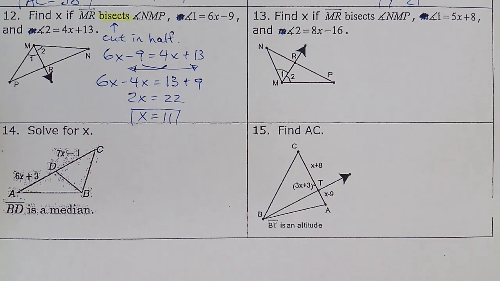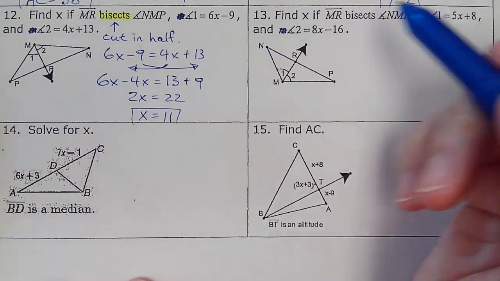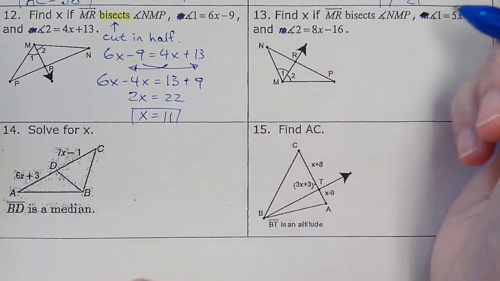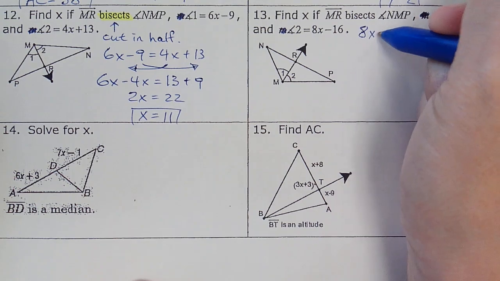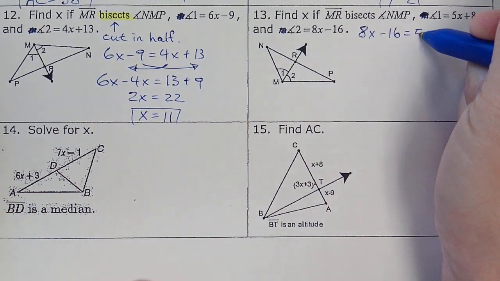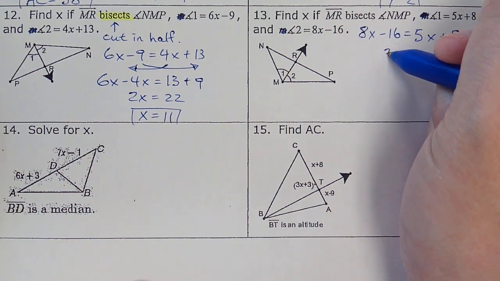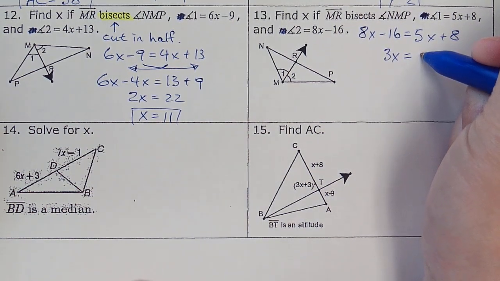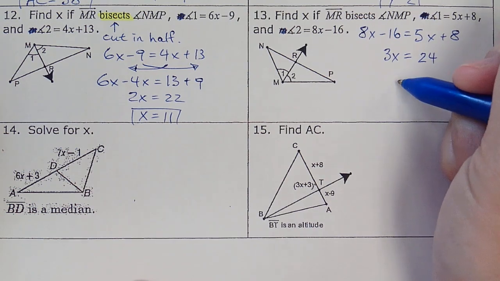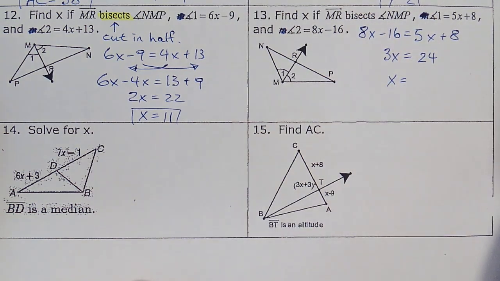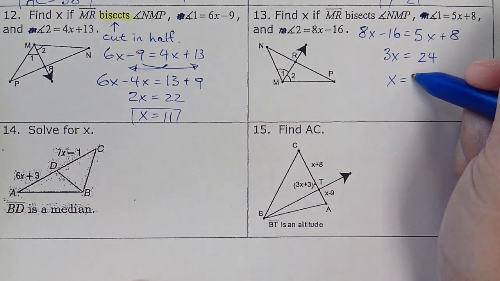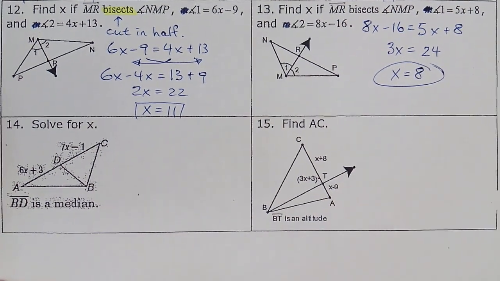Okay, let's take this up. So number 13, they bisect each other, which means the angles are bisected, which means this equals this. The two angles are equal to each other. So I have 8x minus 16 equals 5x plus 8. Moving the x to the other side and the number to the other, I get 3x equals 24. So what answer did you guys get for number 13? 8. Awesome. Okay, how many of you got 8?